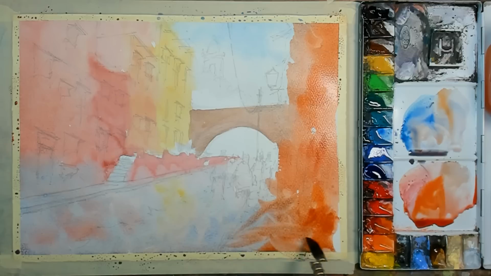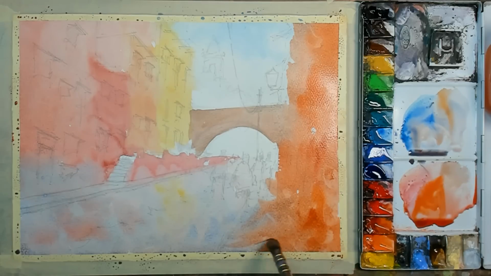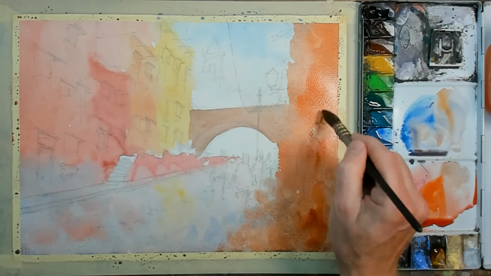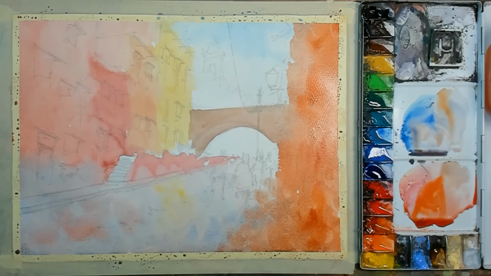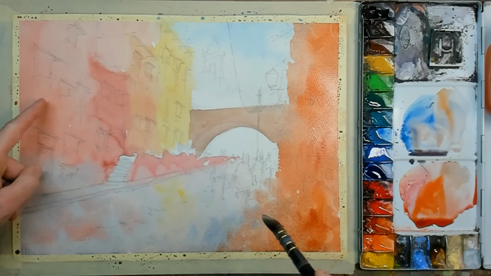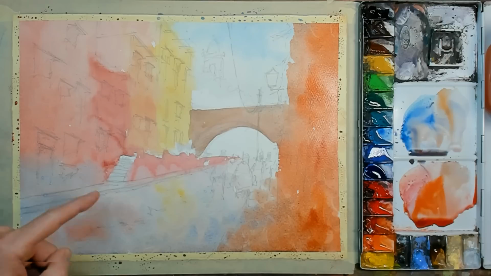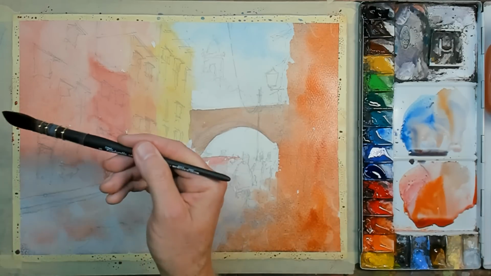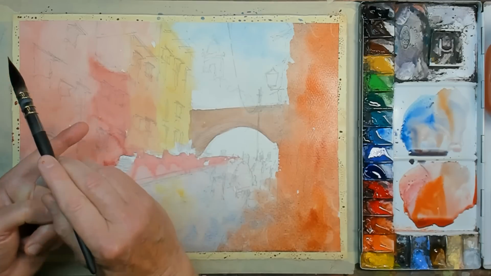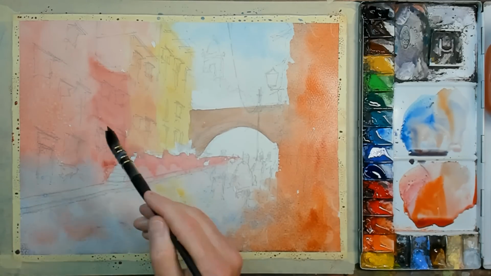And blend in the colour of that building, the base colour of that building, into the road, sorry, into the pavement and a little bit of the road there. That is pretty much it. You can see how light that's drying already. You could do a little bit of splattering on that surface while it's still damp.